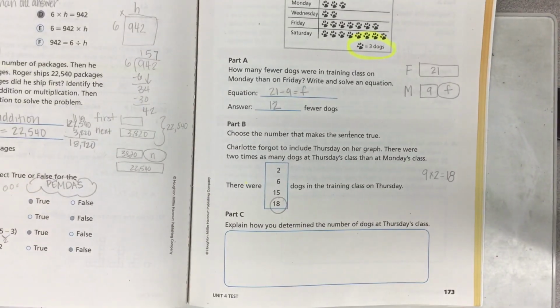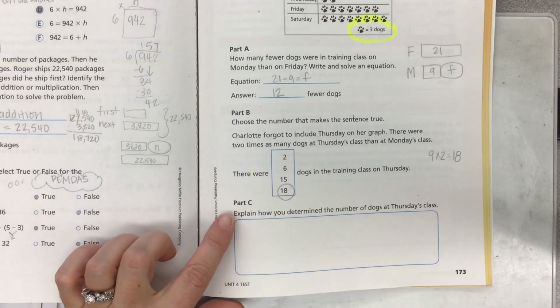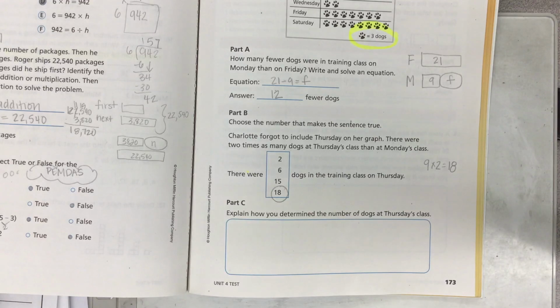Arabella, tell us what you did. What you wrote down, or what you would write down for Part C. I did 9 times 2, and then I got 18. Great.